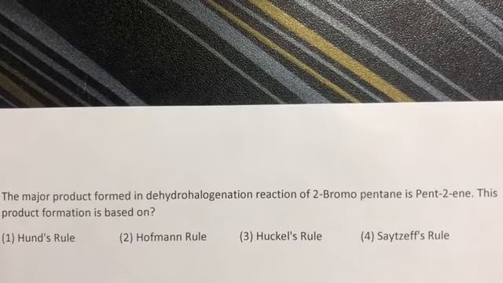The major product formed in the dehydrohalogenation reaction of 2-bromopentane is pent-2-ene. This product formation is based on what? With what rule does the reaction of 2-bromopentane result in pent-2-ene? That is the question. And the options are Hund's rule, Hofmann's rule, Huckel's rule and Zaitsev rule.